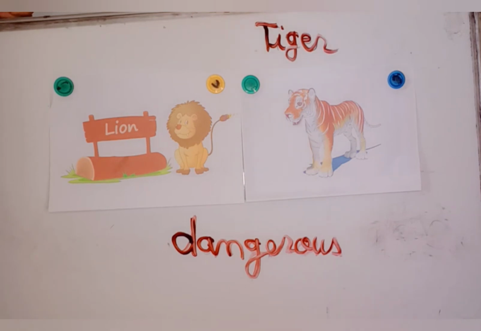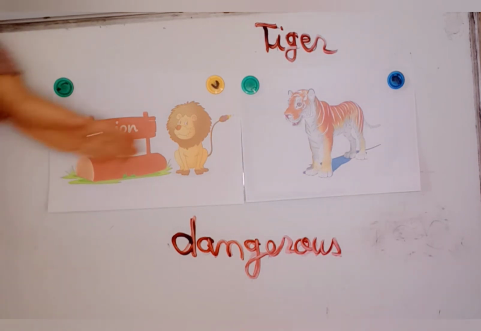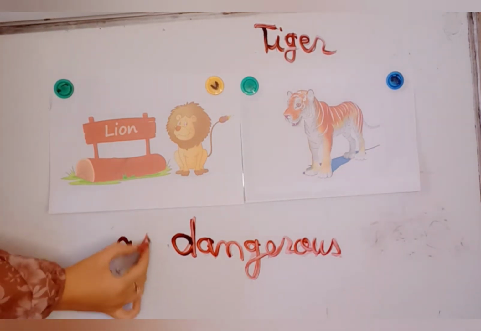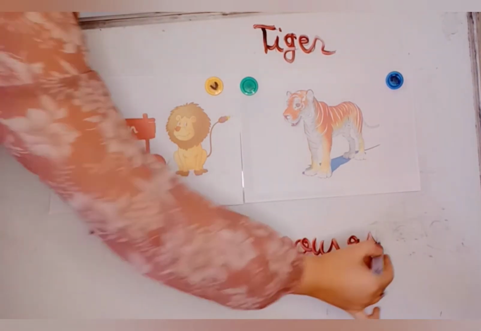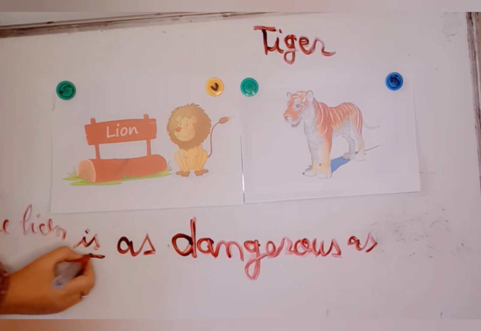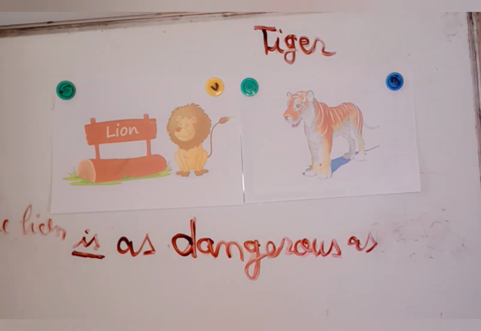Today's lesson is about comparison of equality, مساواة. For example, here we have a lion and here we have a tiger. We want to compare these two animals by using as. How do we start this sentence? The lion, we start with the first subject, the lion, then verb to be is as dangerous as.